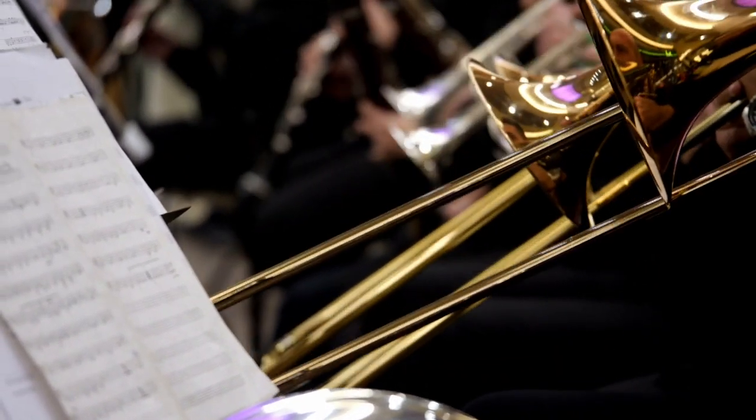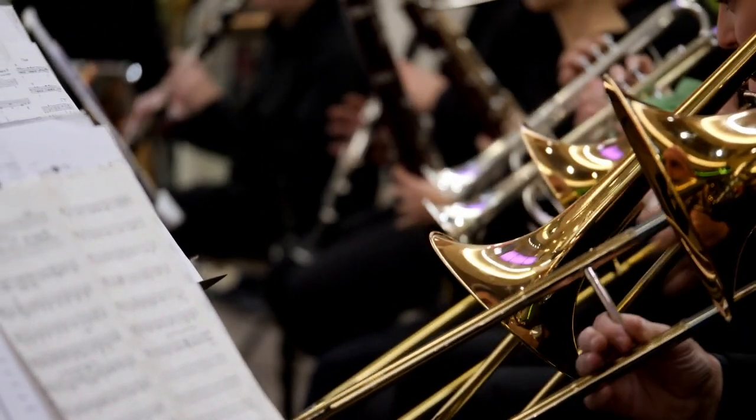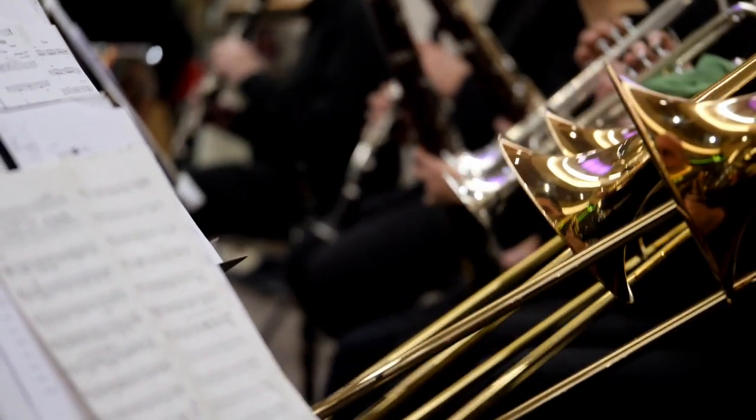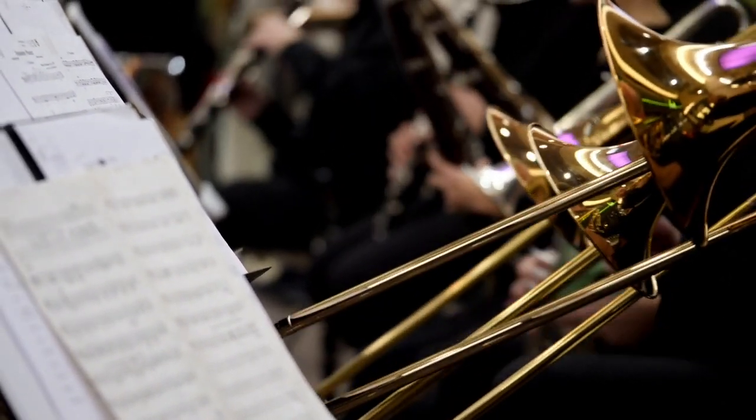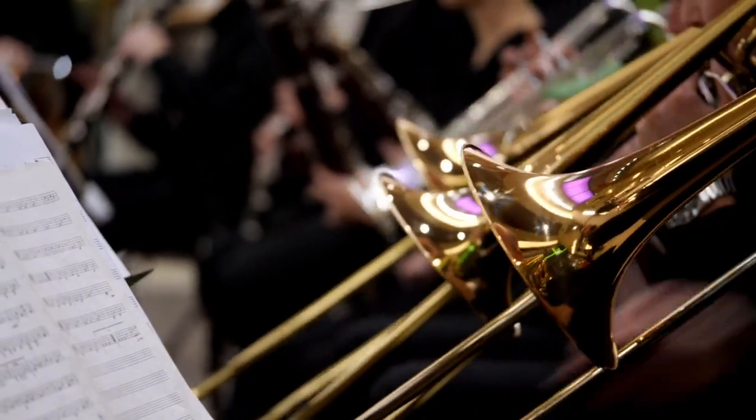So the conductor says, let's play a D-flat major scale, and she expects you to do this from memory. Or you're in rehearsal and the director, for no apparent reason, asks what key this piece is in.